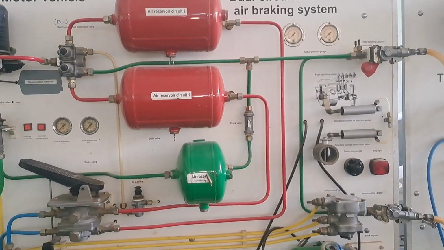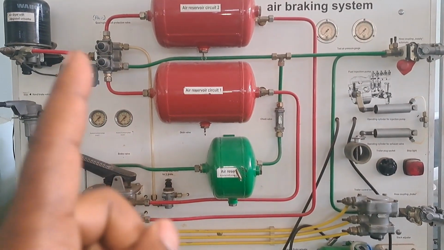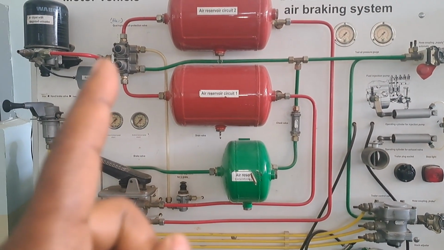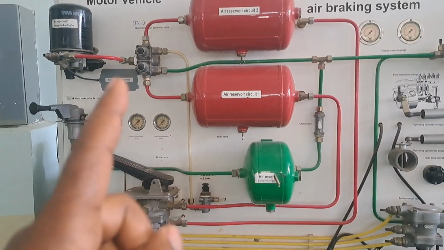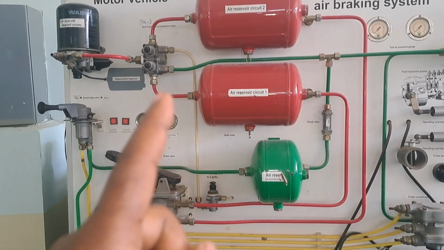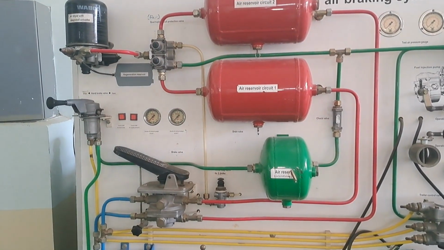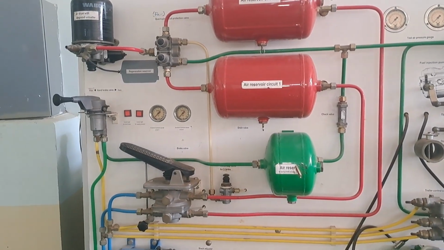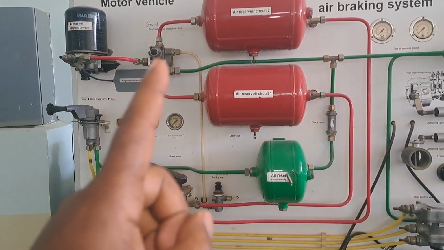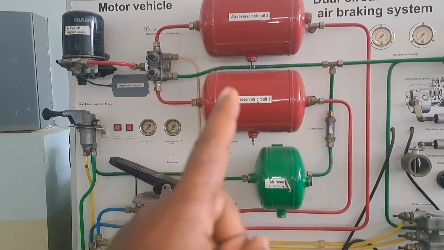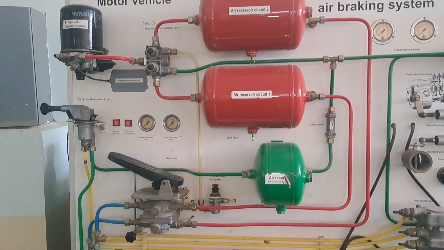So the four-way circuit protection valve will distribute the incoming air, and it will also make sure that if one system is failing, if one circuit is leaking, for example, the remaining circuits will be protected and operate at a lower pressure. That is the duty of the four-way circuit protection valve. It will protect the remaining circuits if there is a leakage or a failure in one of the circuits.